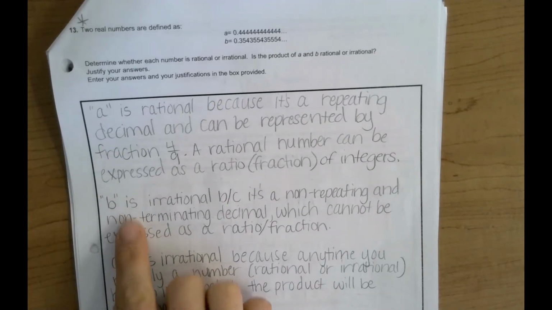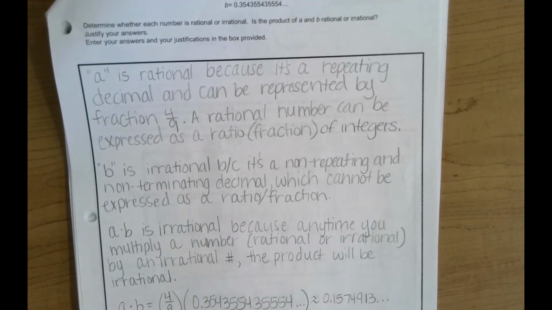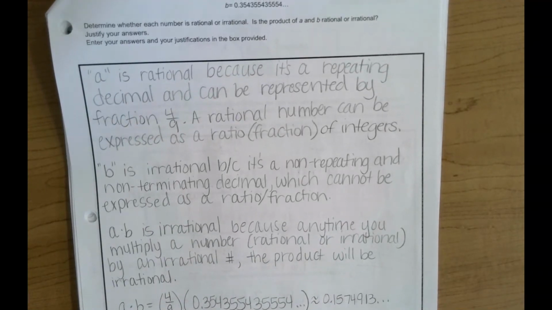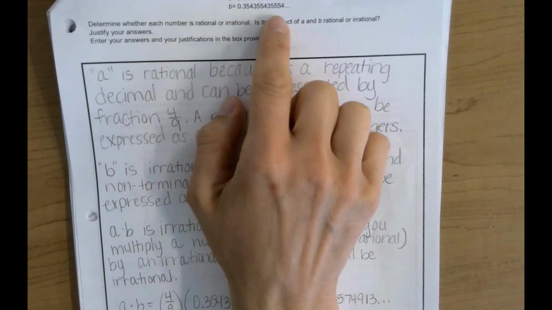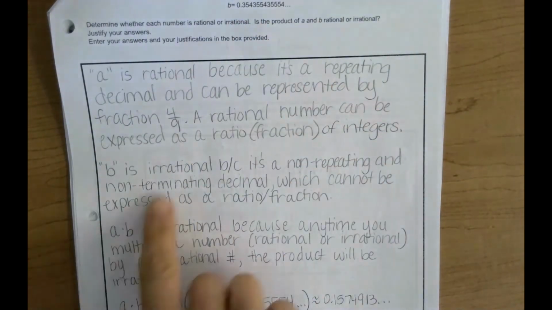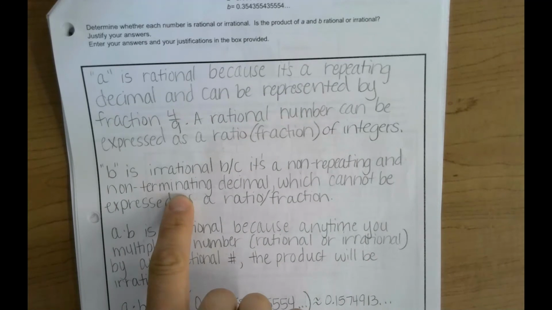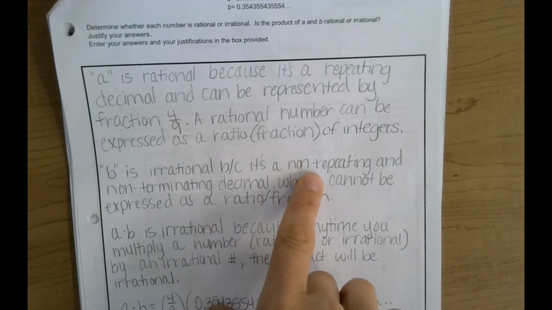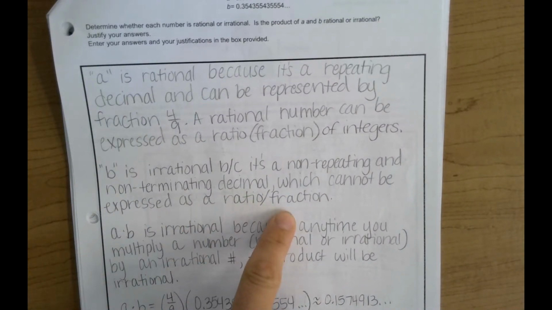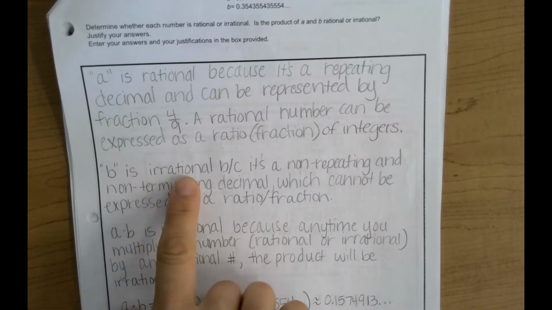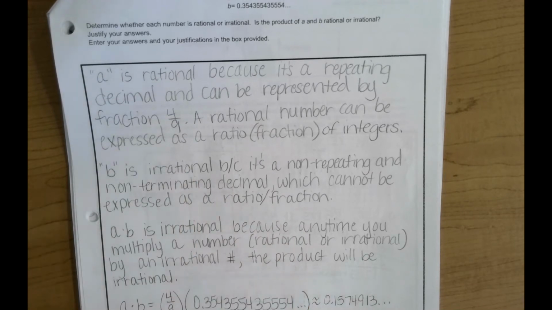B is irrational because it's a non-repeating and non-terminating decimal. So it doesn't have a pattern, it never repeats, and it's never ending. That's what non-terminating means. It never ends, it goes on forever. And it's non-repeating. So this cannot be expressed as a ratio or a fraction. So irrational, it's not a ratio.